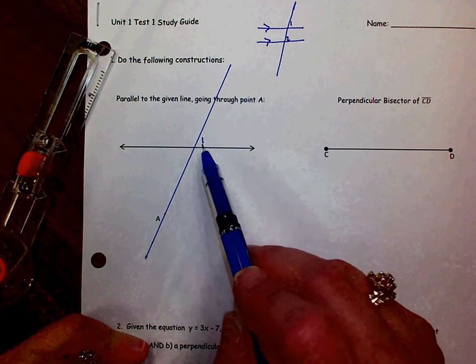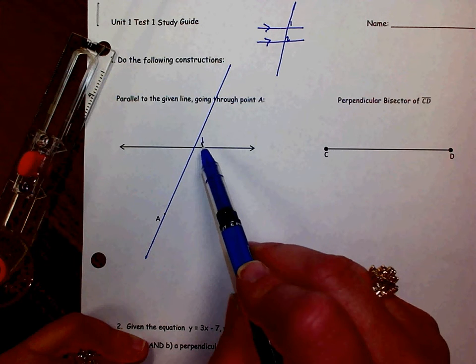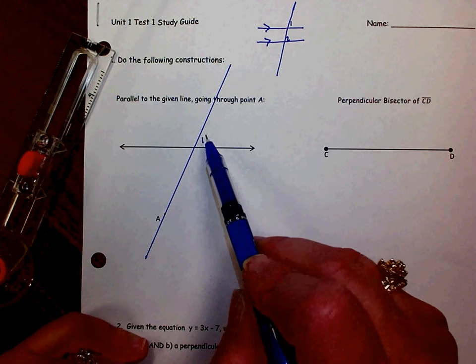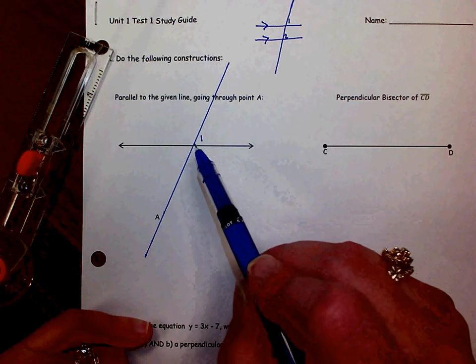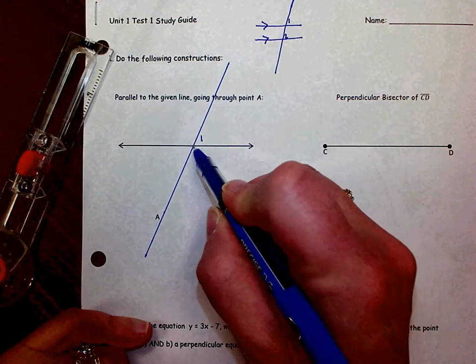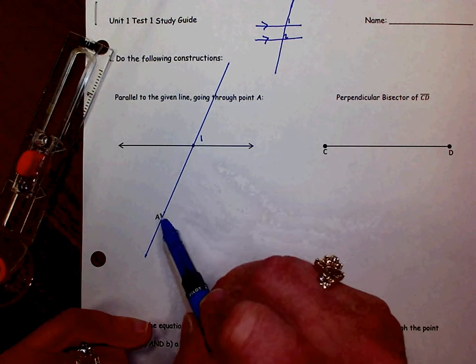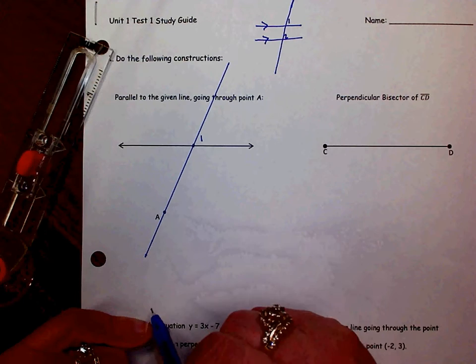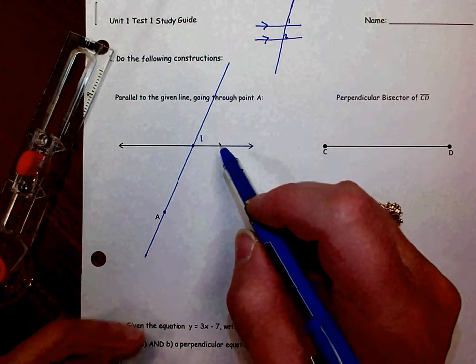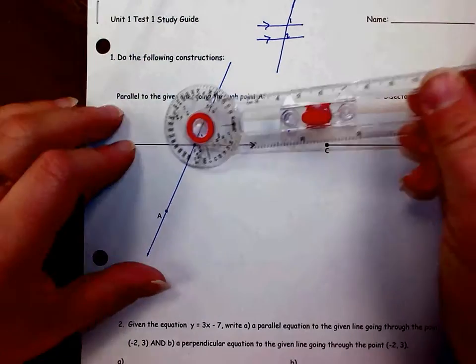So this is the first of the 2 angles that I'm going to create to be congruent corresponding angles. So what I'm going to do is I'm going to use the construction to copy this angle. This angle's vertex is at this intersection. I want the corresponding angle to have A as a vertex. So the first thing I'm going to do is I'm going to put the point of my compass at the vertex of the angle that I now have.